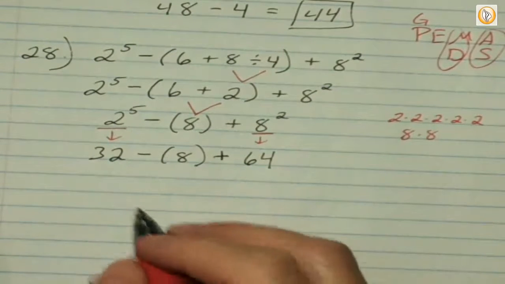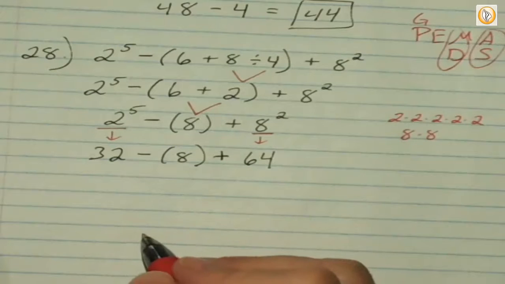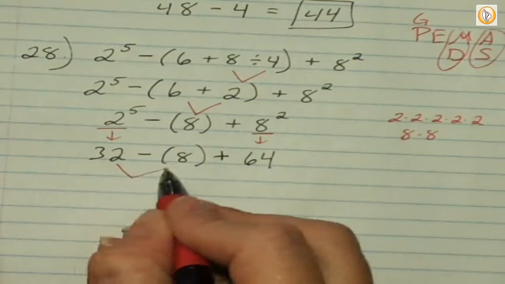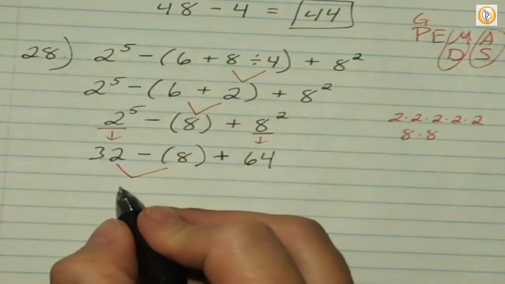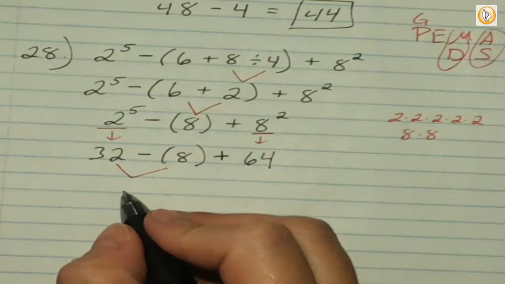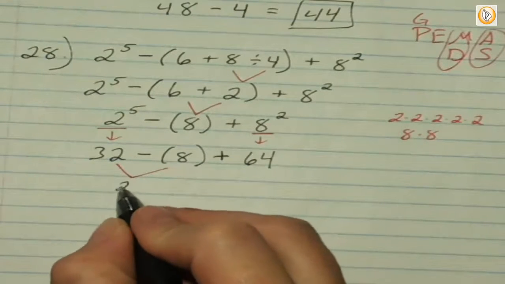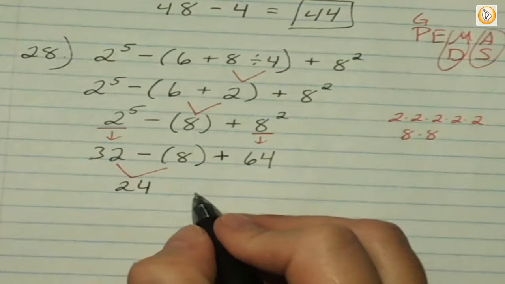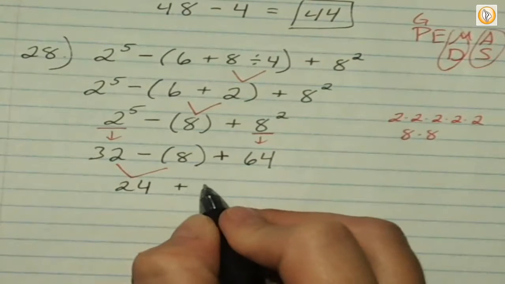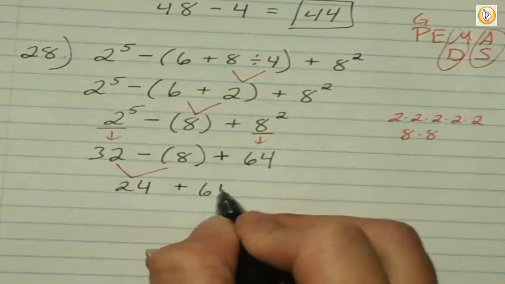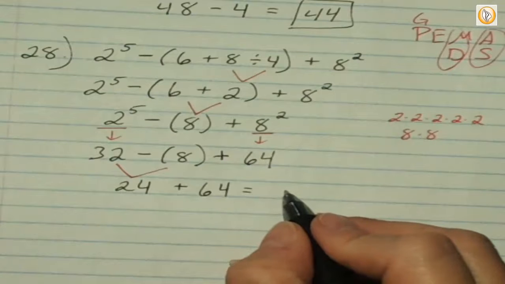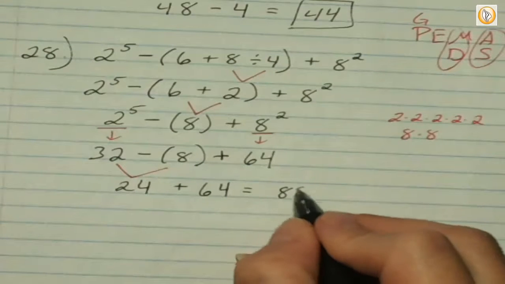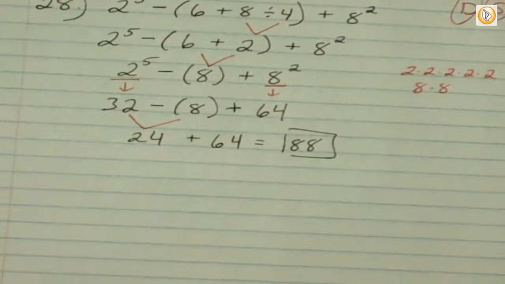Now what do you do? Add or subtract? Subtract. That's right, we're subtracting because we're working left to right. And what do you get? 32 minus 8 is? 24. And 24 plus 64 is 88. Very good. Any questions?